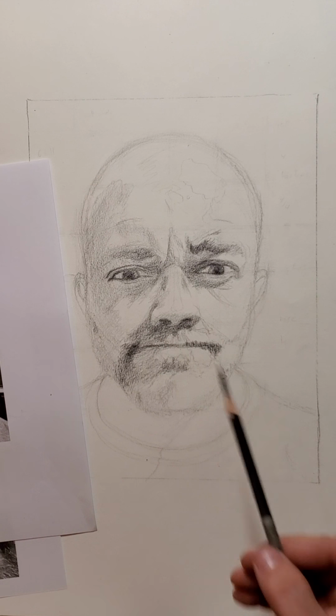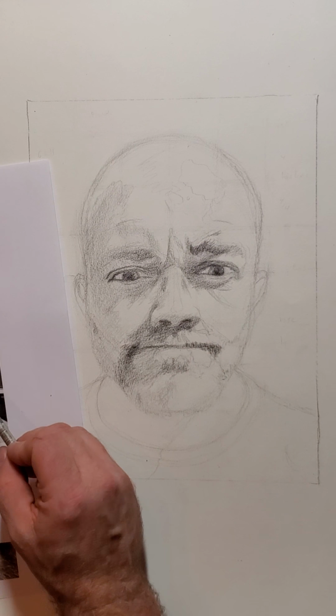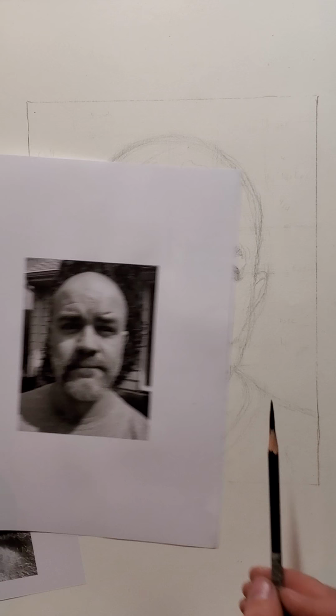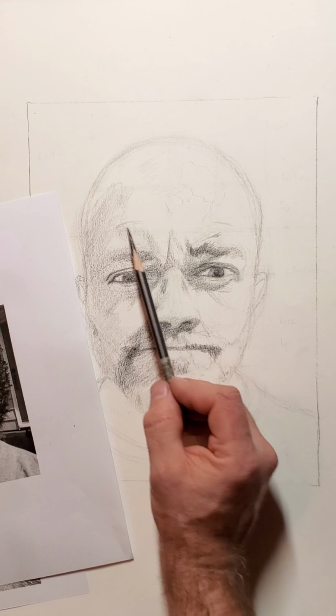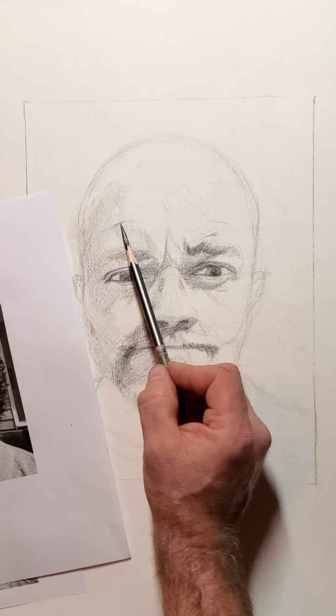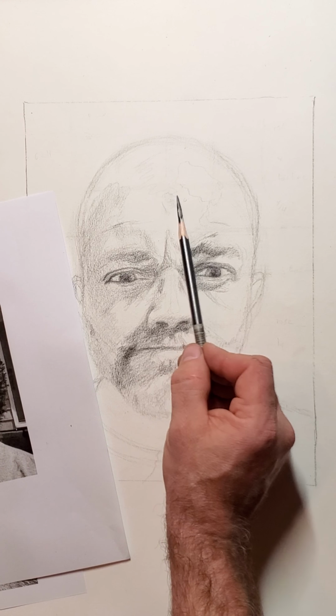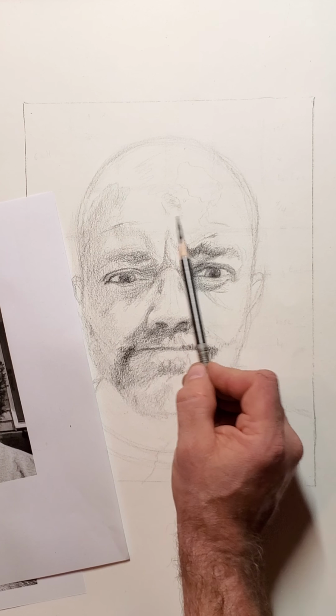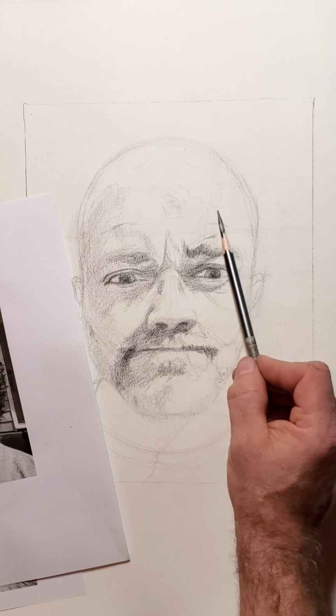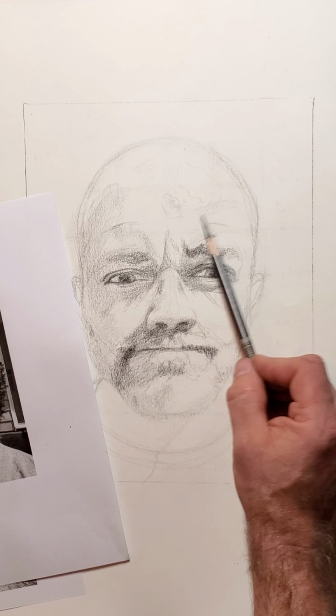And continue using these different mark lines that I put in earlier to try to figure out where these different value shapes and things go. There's definitely a little shadow moment over here, little area of shadow.